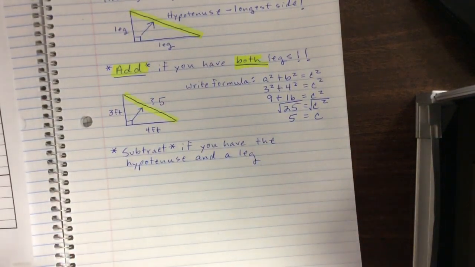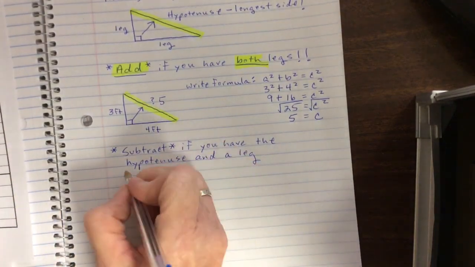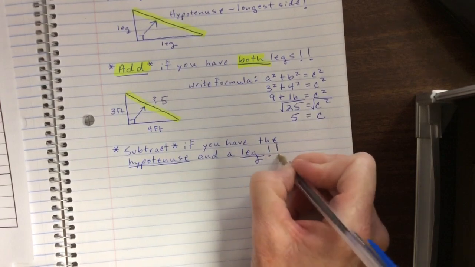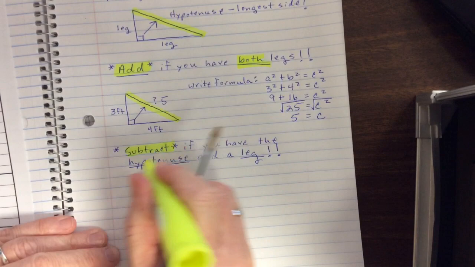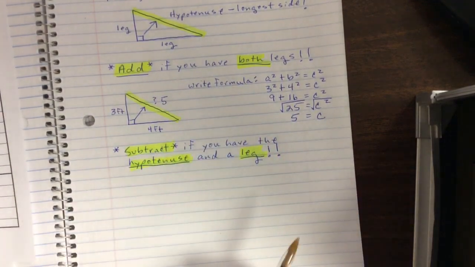So if you have the longest side and a leg, you will subtract. So let's do an example of that.